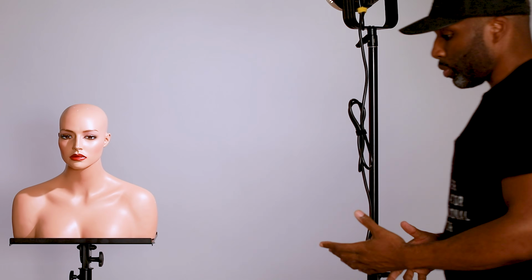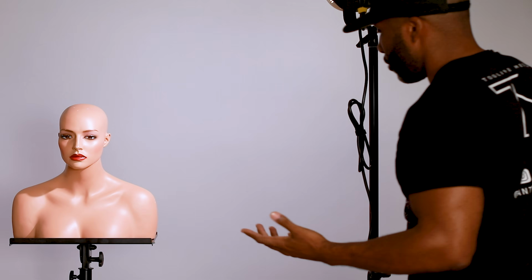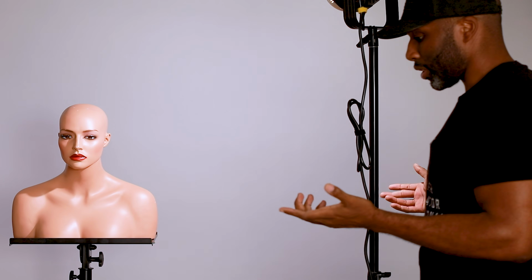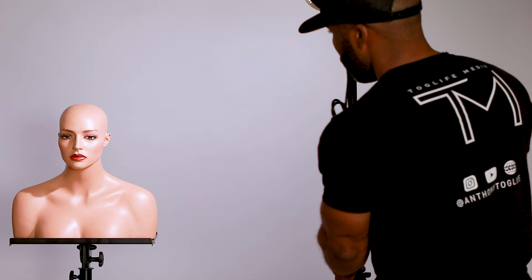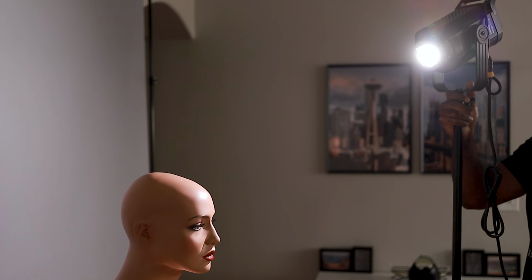Let me show you how to get loop lighting, and then we'll talk about when you may want to use loop lighting, especially over Rembrandt. Now, loop lighting is set up the same exact way as you do Rembrandt lighting. The only difference is that the shadow does not form a triangle. You leave it open, so it creates more of a loop of light on the side of the nose versus a triangle. But your 45-45 still remains the same.